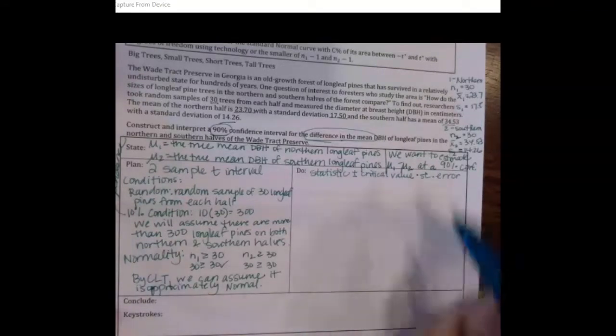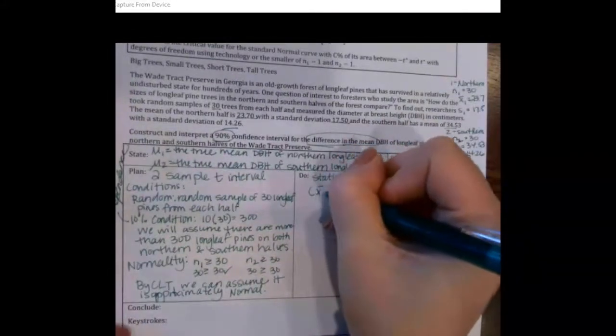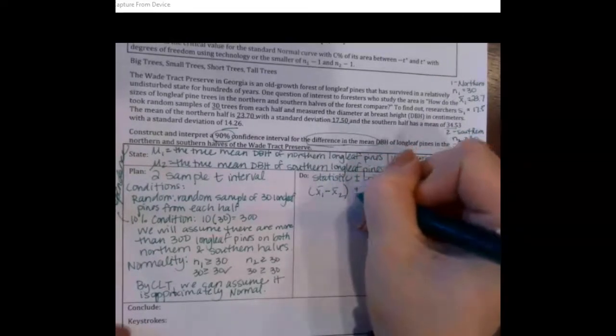Alright, so we are going to go back up to here, and we're using this as our specific formula. So you have x bar sub 1 minus x bar sub 2, because we're looking at the difference, plus or minus our t star, times the square root of s1 squared over n sub 1 plus s sub 2 squared over n sub 2. Alright, so now we're ready to plug in our different values.